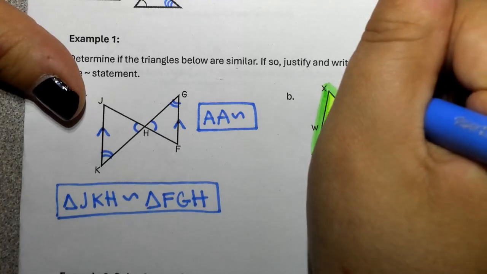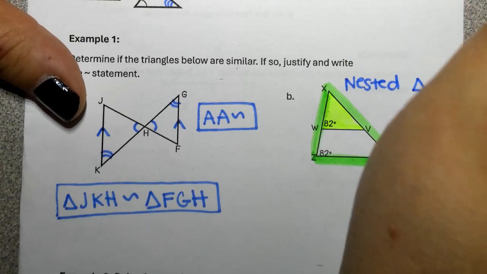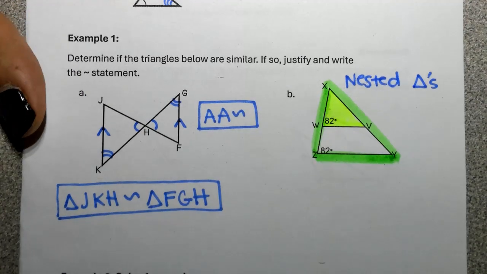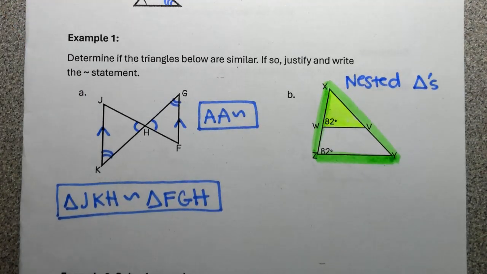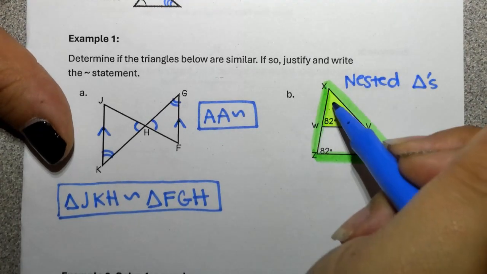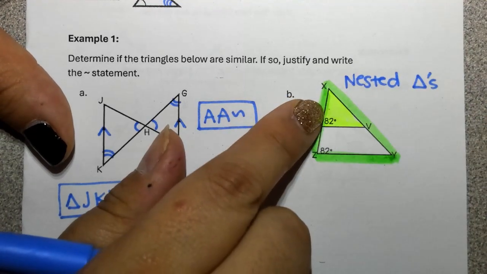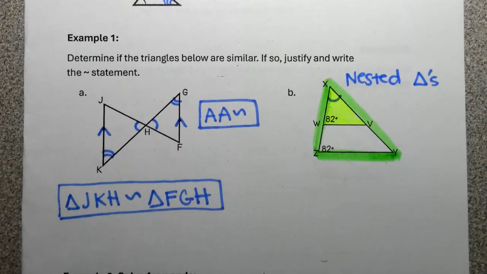These triangles are called nested triangles. What do you think nested triangles means? One is inside the other. And what do they share? What do they both have the same thing of? They share X. They share angle X. Everybody look up at the board. Do you agree both the yellow and the green triangle have that angle right there? So please mark that. Are we good?